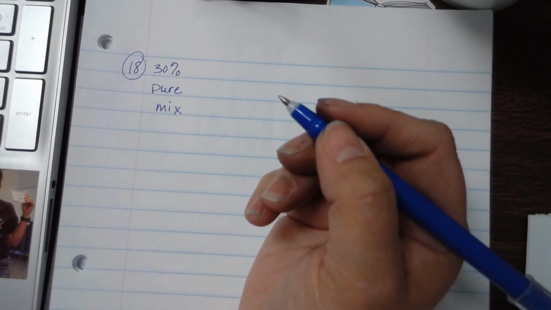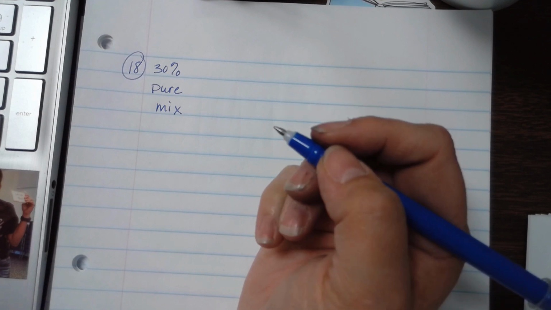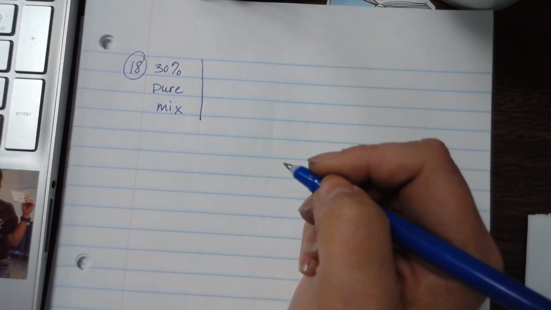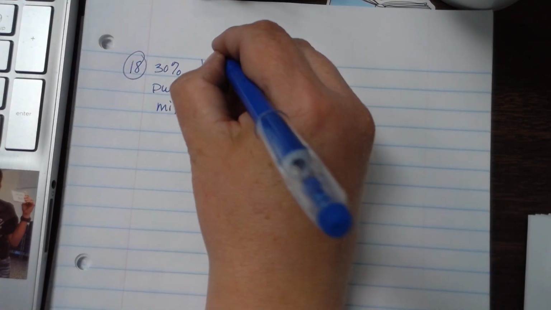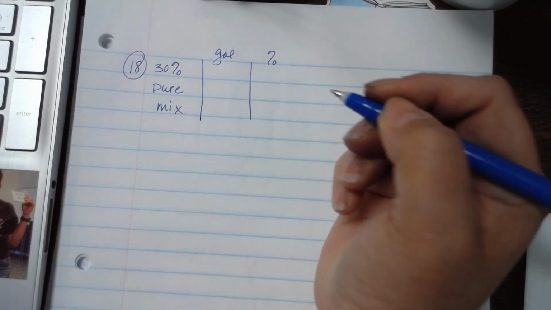All right, now some of the questions they're asking is how much should he add to the solution to produce a solution that is 65% antifreeze. Okay, so let's start with gallons or percent. Let's start with gallons, how many gallons we have. And then let's start with what the percentage is.